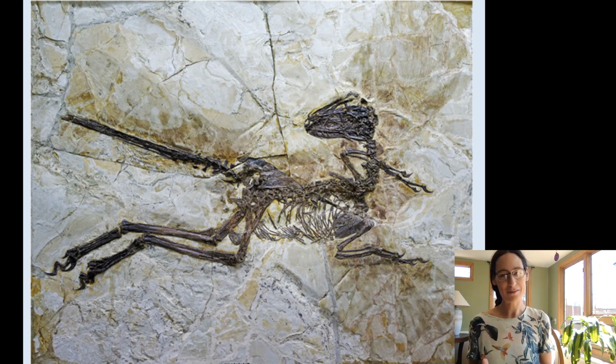Okay, so now we have finished talking about the reptiles, we can talk about the birds. I want you to take a close look at this fossil here and ask yourself, is this a reptile or is this a bird? So let's have a look at the features of this organism here.